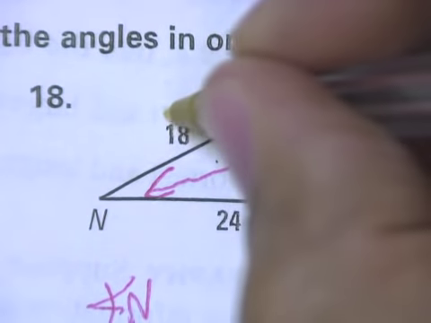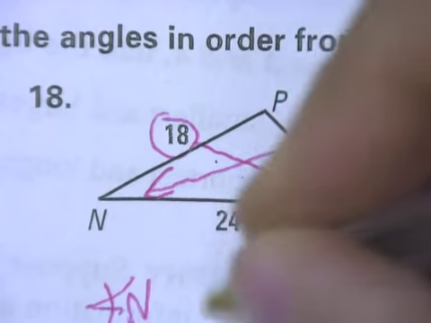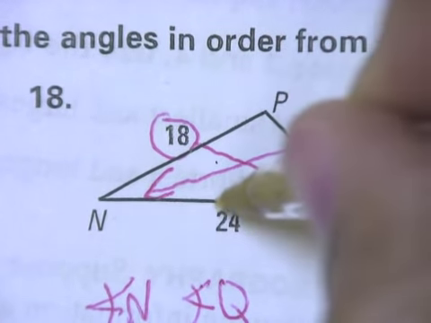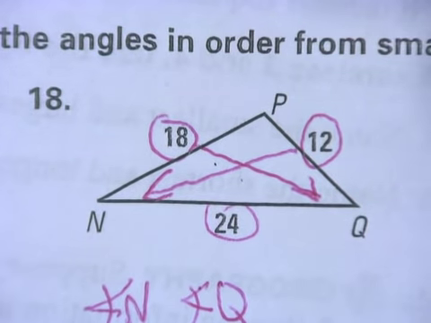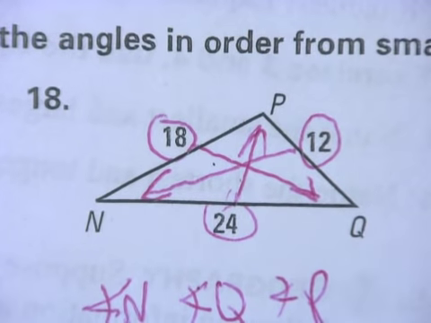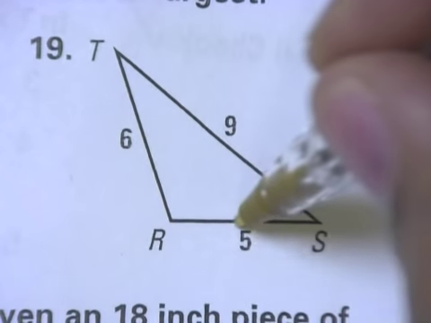Same thing again here, from smallest to largest. 12 is my smallest side. It's across from N, so angle N is my smallest. Then I have 18. 18 is across from Q, so angle Q is my medium side angle. And here I have 24, which is the biggest side, across from angle P, so angle P is the greatest.